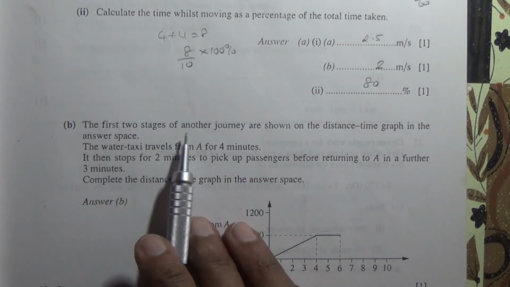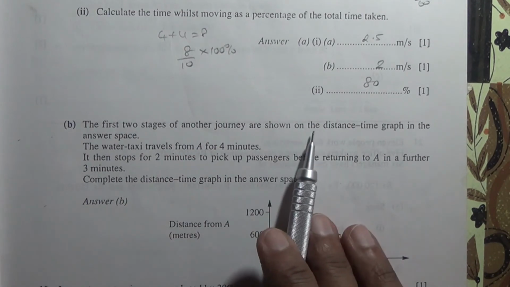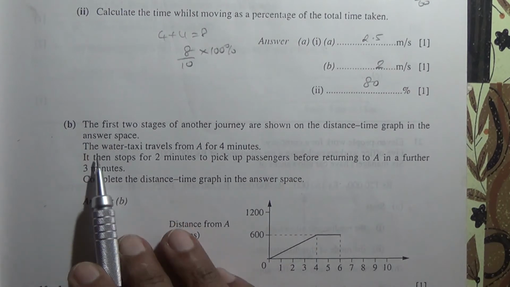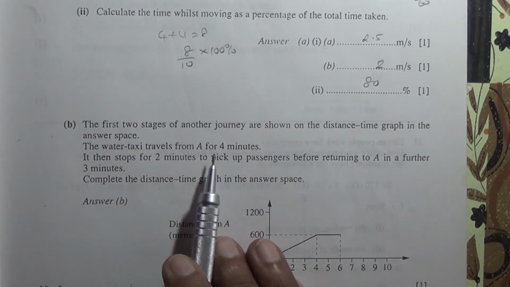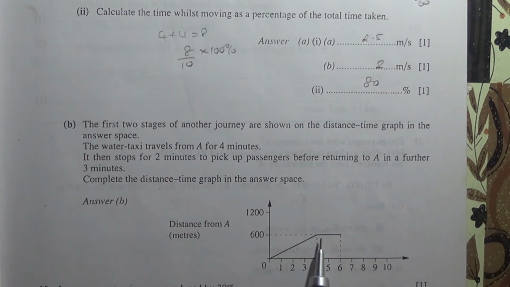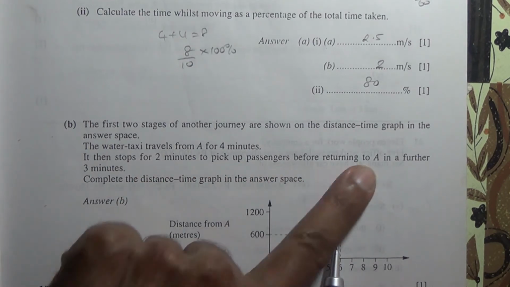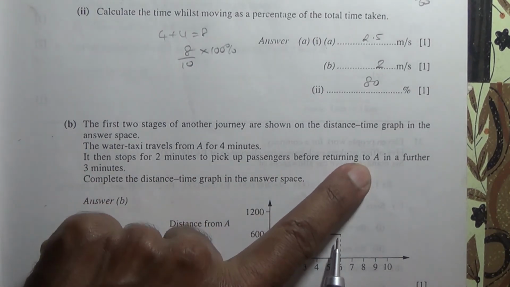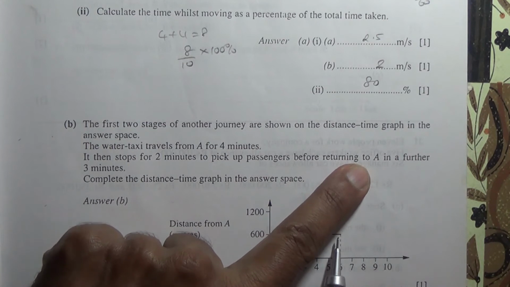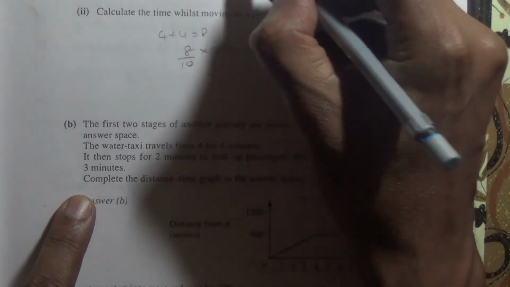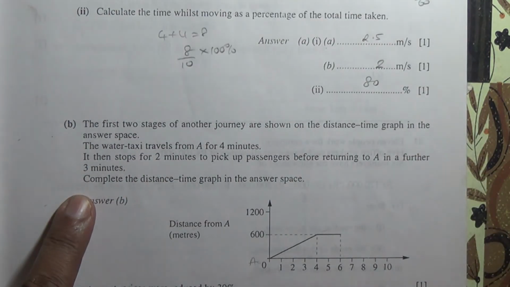The first 2 stages of another journey are shown on the distance time graph in the answer space. The water taxi travels from A for 4 minutes. 4 minutes, the taxi was moving, and then it stops here for 2 minutes, 5, 6, 2 minutes, to pick up passengers before returning to A. It's returning to A. It's not going anywhere, it's going back. So that means it's going to come back here. If this is A, it's going to come back to A. This was like from A to B. I mean, the other ones was from A to B.